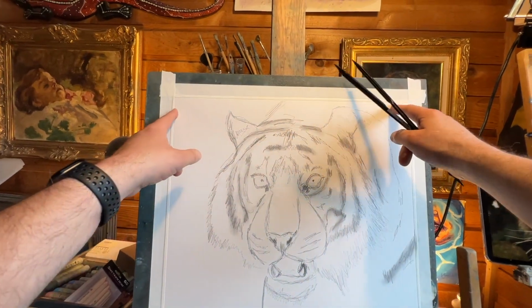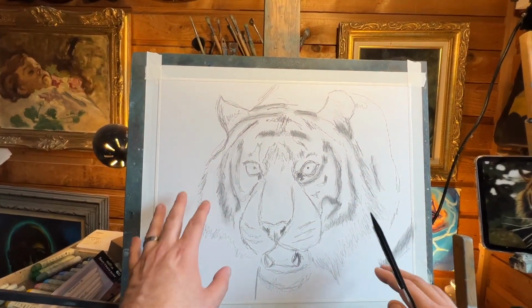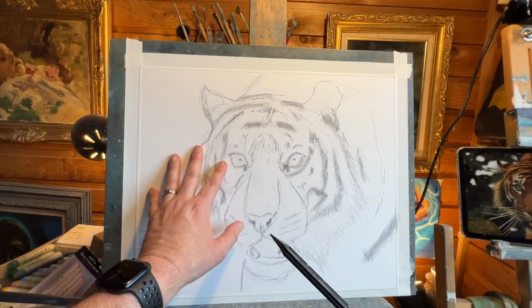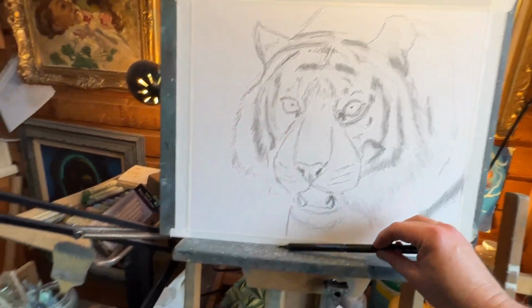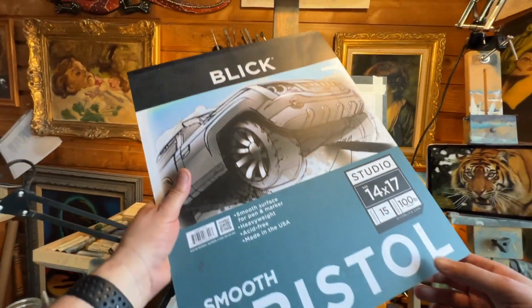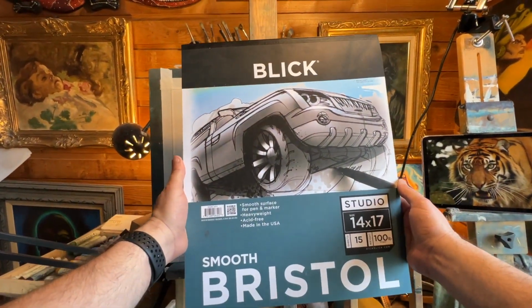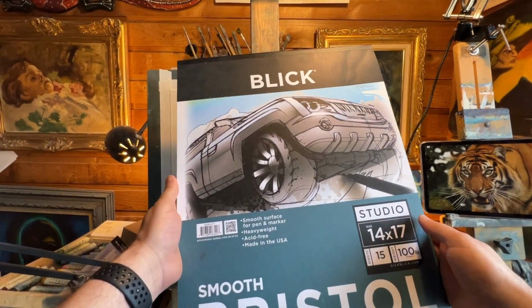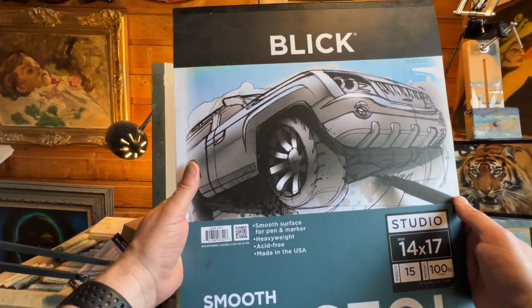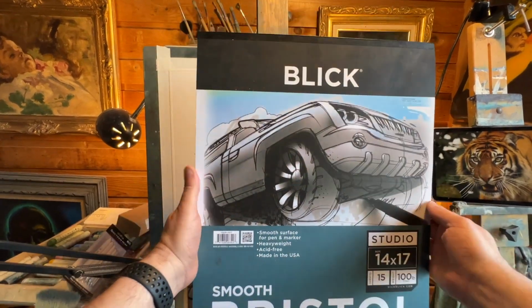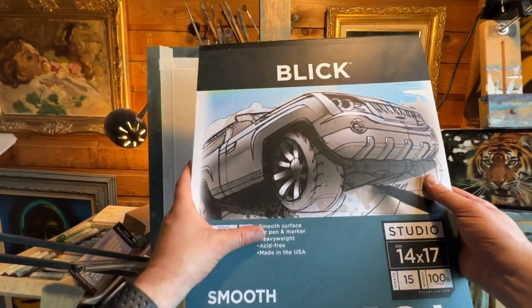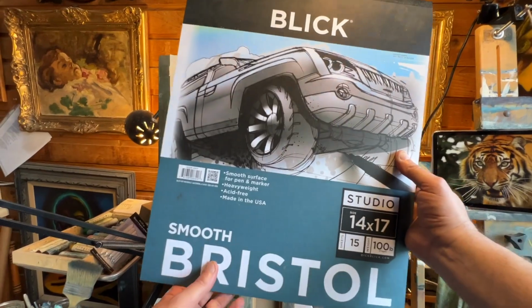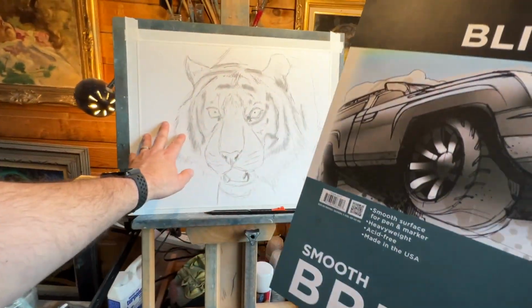So this is a 14 by 17 paper. This is Bristol Smooth Paper. And for those of you who are not familiar with Bristol Smooth, if you're watching me for the first time, this is what the Bristol Smooth looks like. 14 by 17, great thick paper, 100 weight. It says it's not suited for oil pastels, but I've kind of proven that wrong. I've done several paintings on this, and I really like the smooth surface. So that's what we're working on here for this painting.